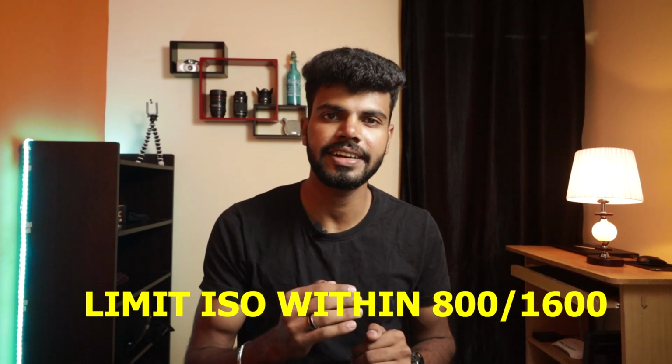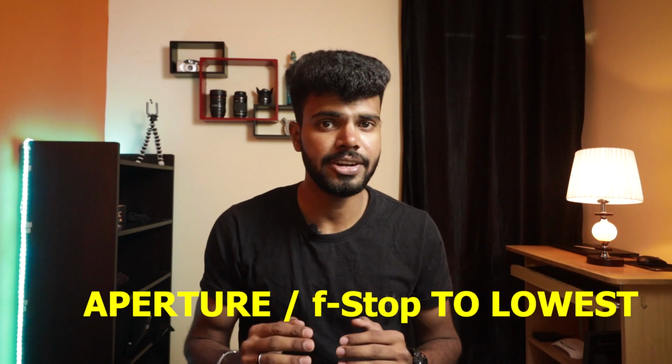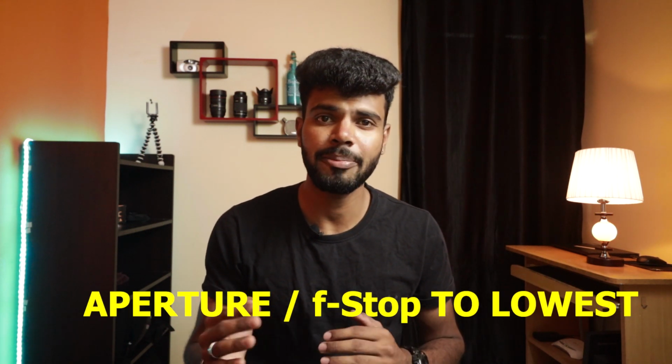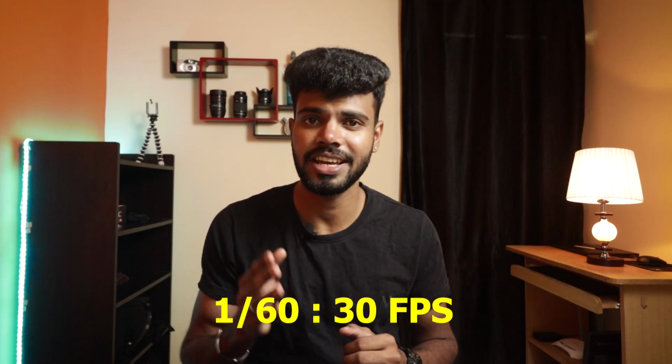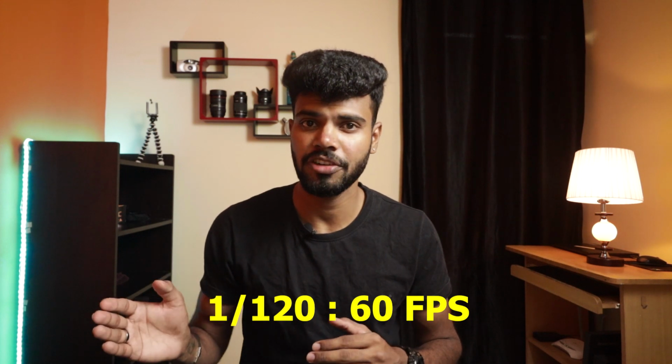So it's better to set your camera in manual settings so that you have more control over how your video should look. Probably you'll have to limit the ISO within 800 or max 1600 so that you don't see much grain, and bring the aperture to the lowest number possible to get the balanced light and blur effect. And set the shutter speed to 1/60 if you're shooting at 30 fps and 1/120 if you're shooting at 60 fps. Don't get too confused, I'll make it easy for you.